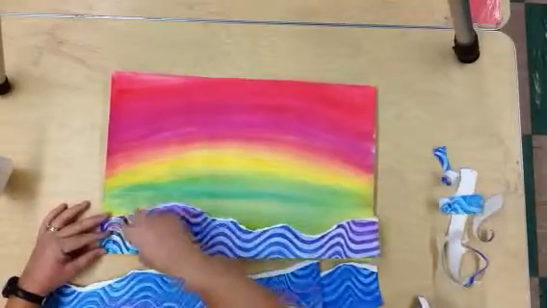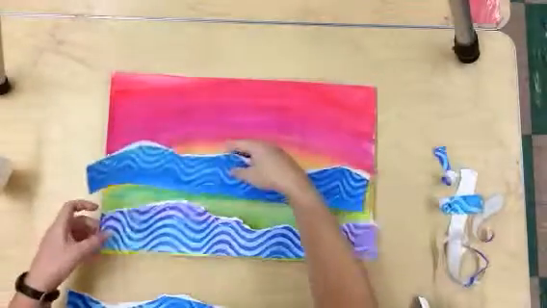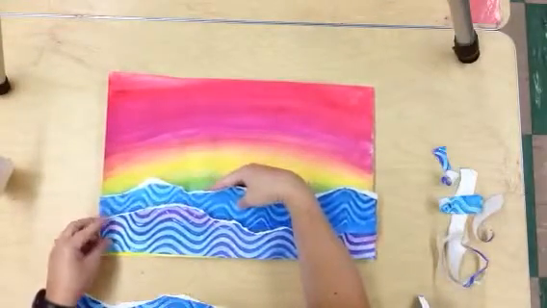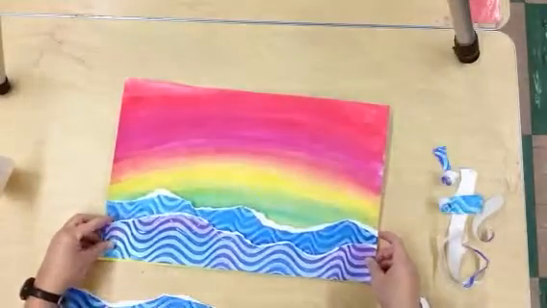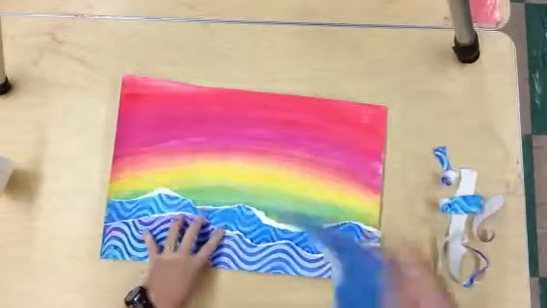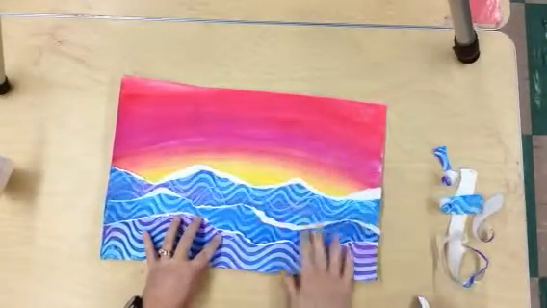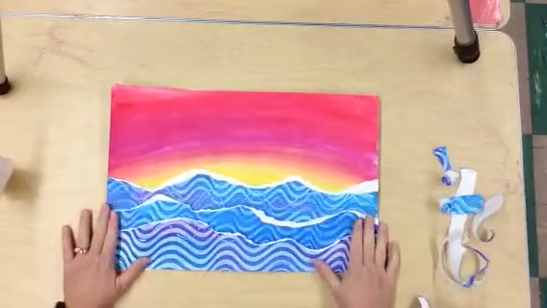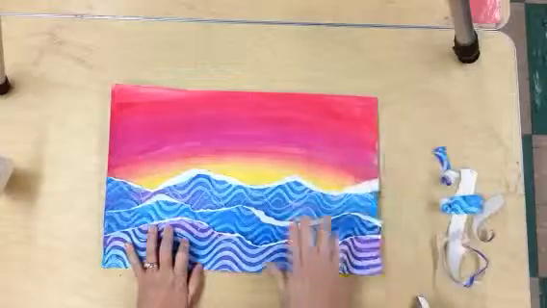That is a really cool wave, but I want to make layers. So let me show you what I'm going to do next. I'm going to take the next one. I'm going to tuck it right behind there. Ooh, I'm liking that. And I'm thinking if I have one more row. Oh, I love this. Right here. Do you see how I've just created the ocean and my sunset?